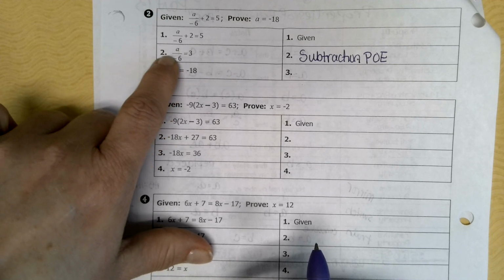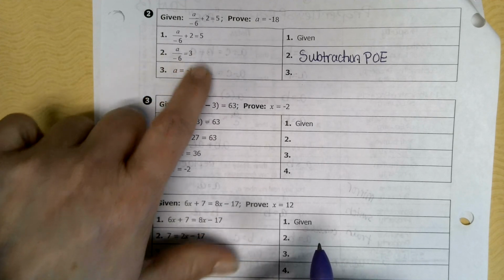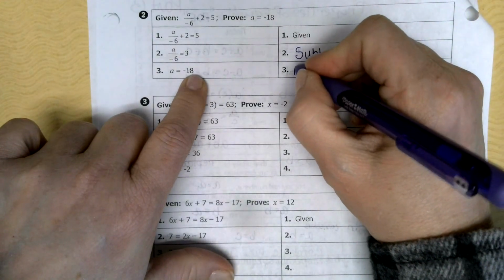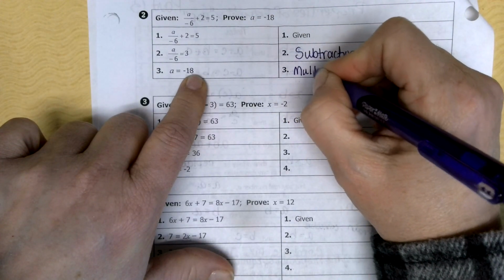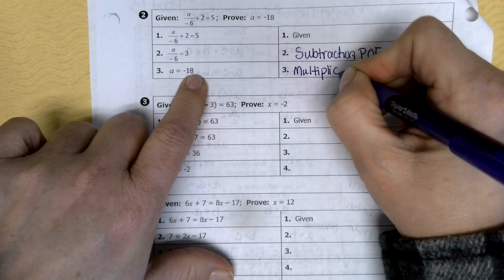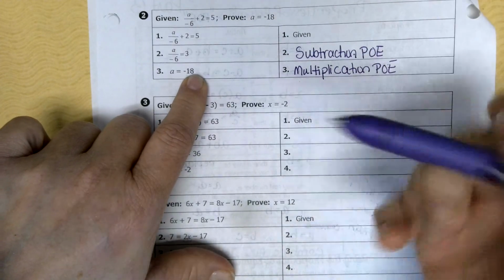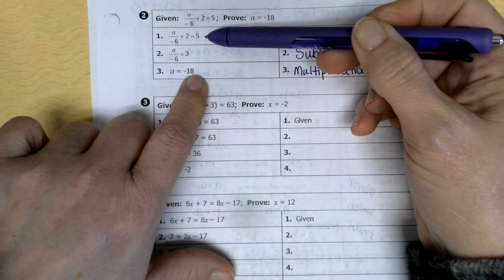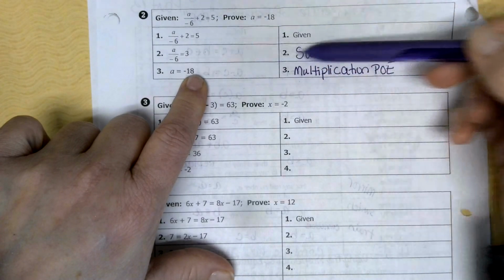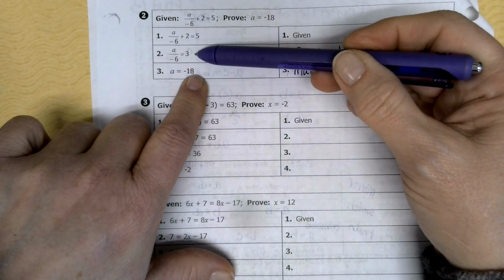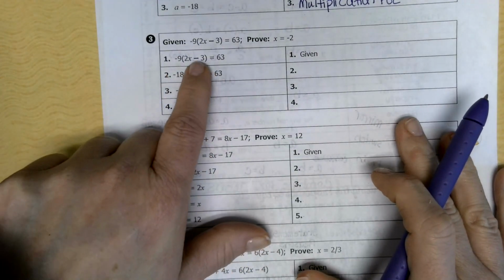So we multiplied by negative 6. So this is the multiplication property of equality. So see how we're following? You look at this to say, what did I do to get from here to here? Write your answer. What did I do to get from here to here? Write your answer.